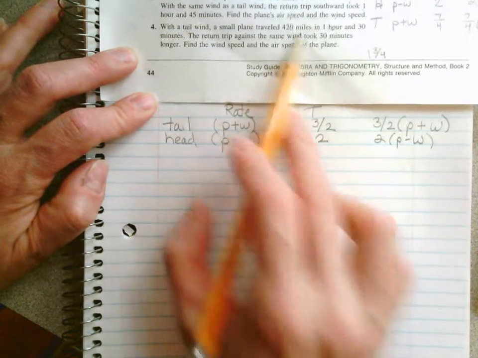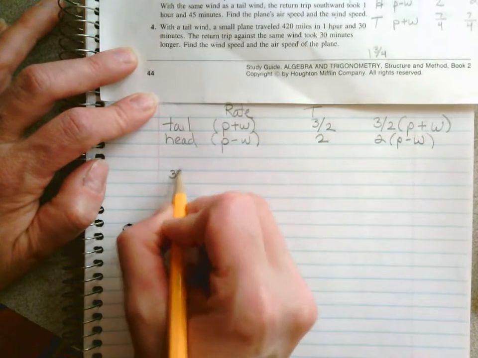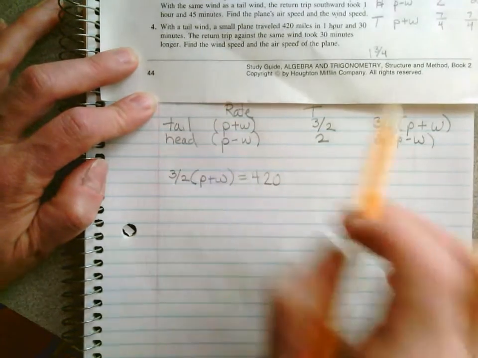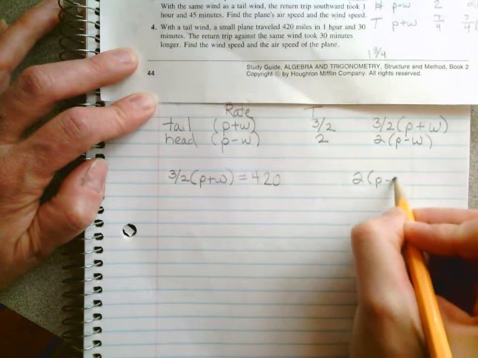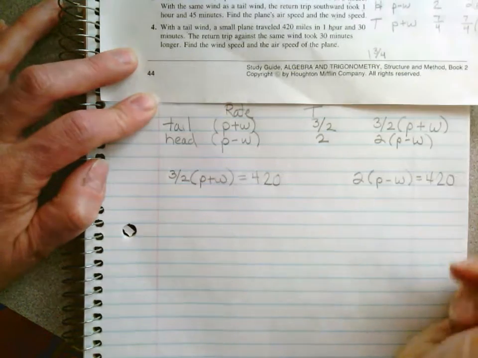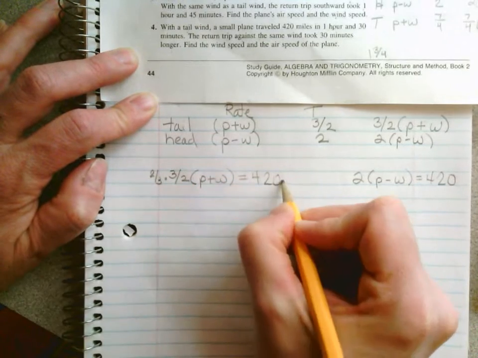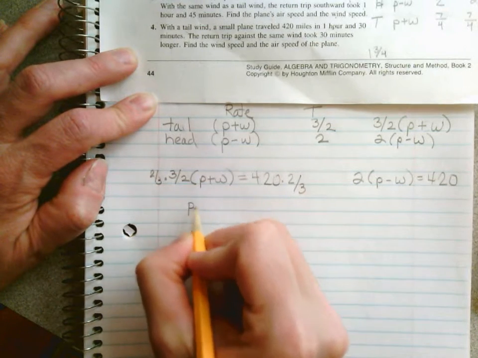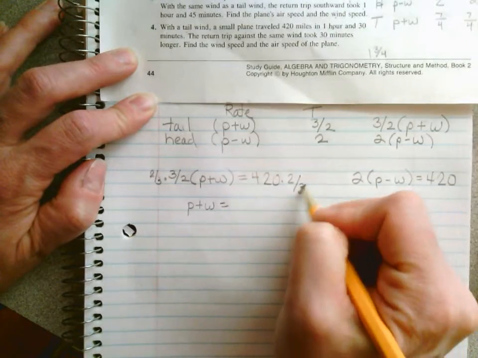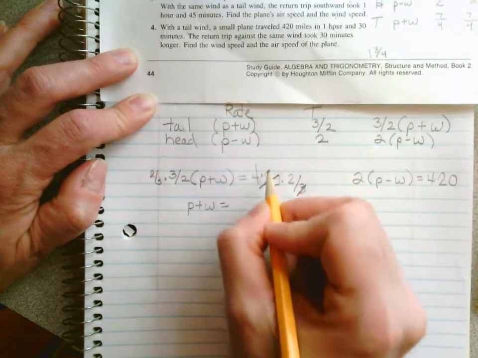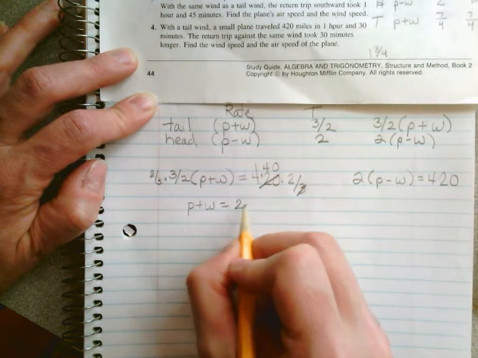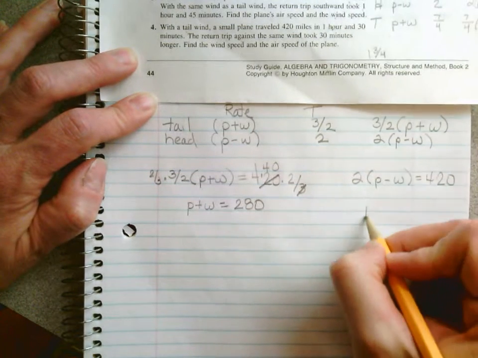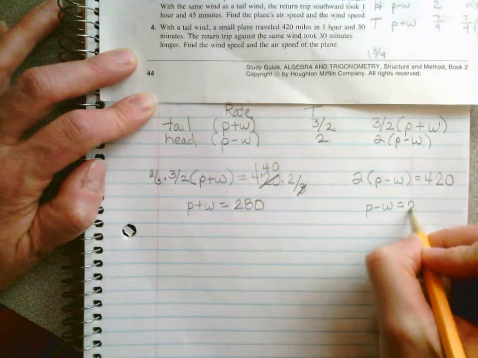So we got our 420 miles. These are the things that equal 420. 3 halves (P plus W) is 420, as does 2(P minus W). Multiplying by your reciprocal here and here, and you end up with P added to W being equal to, divide that out, 280. And this one, dividing it in half, P minus W is equal to 210.